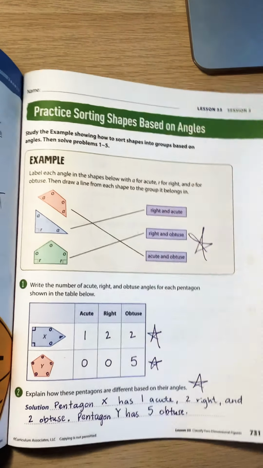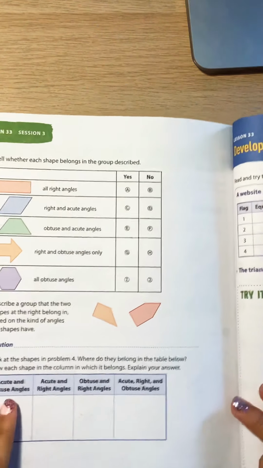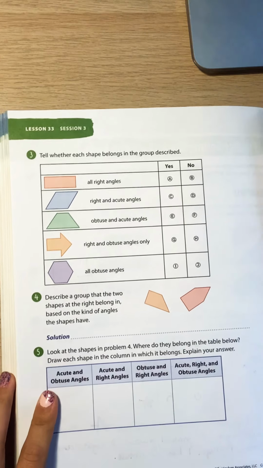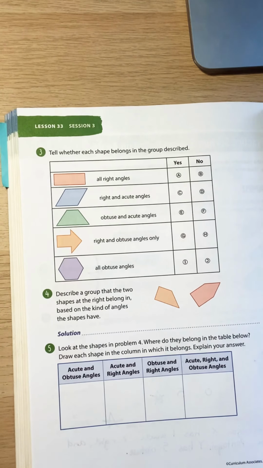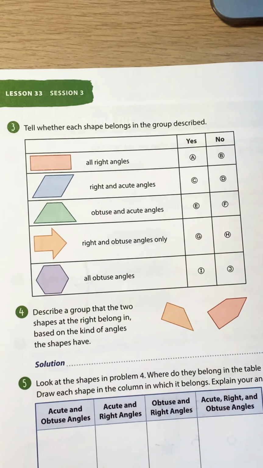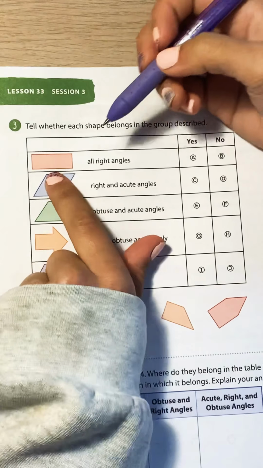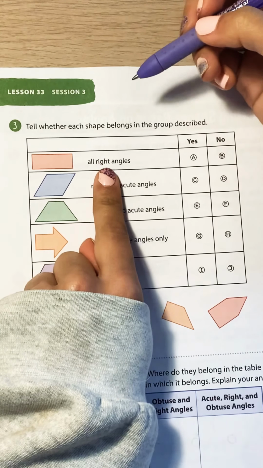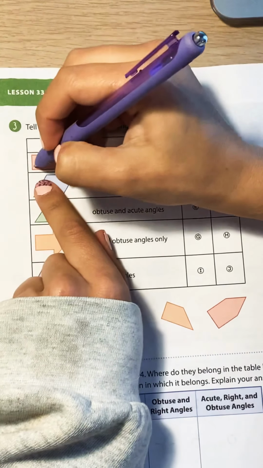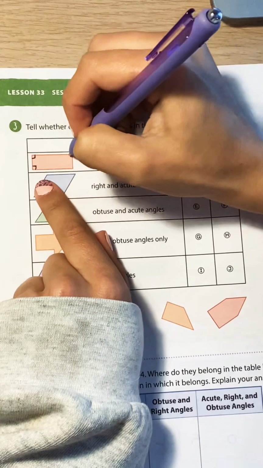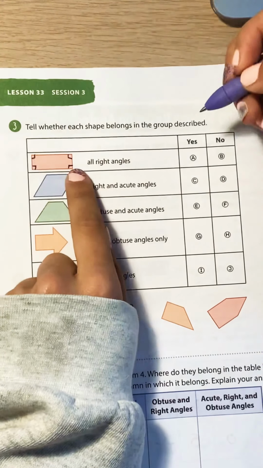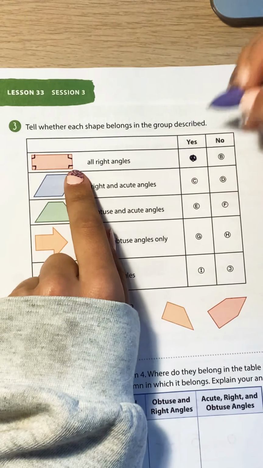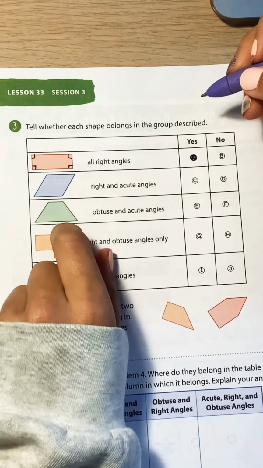Okay, and back page, and we're done. Okay, number 3. I'm gonna zoom in a bit. Tell whether each shape belongs in the group described. So did they name it the right thing? For this red rectangle, does it have all right angles? I could label it right, right, right, right. And I know rectangles definitely have only right angles, so yes, it's in the right group.